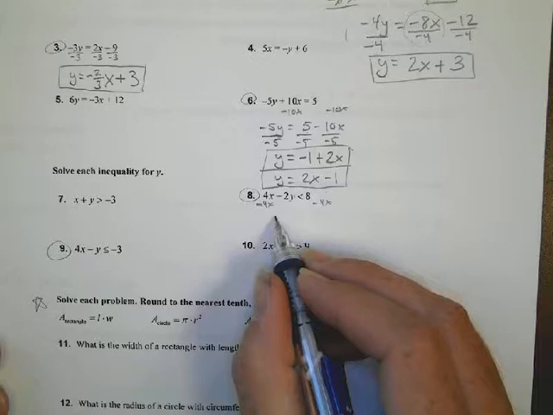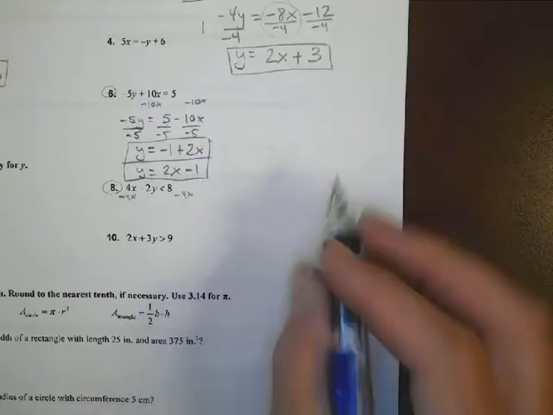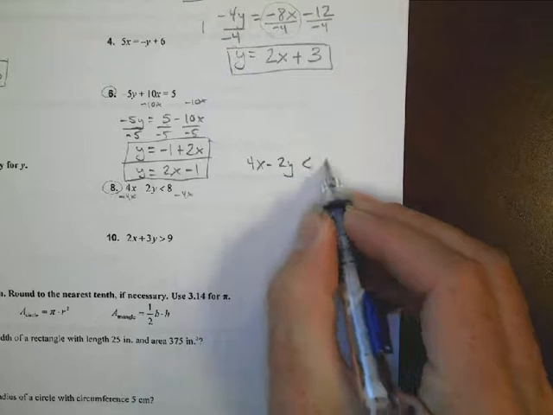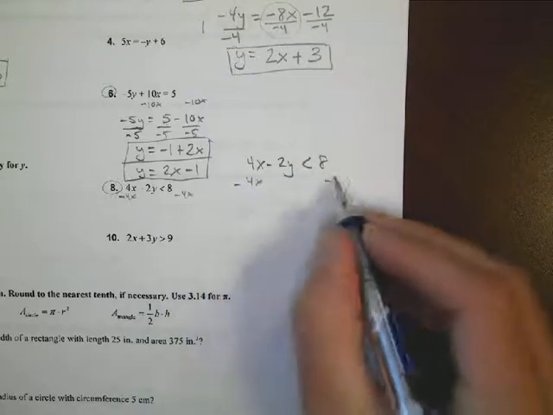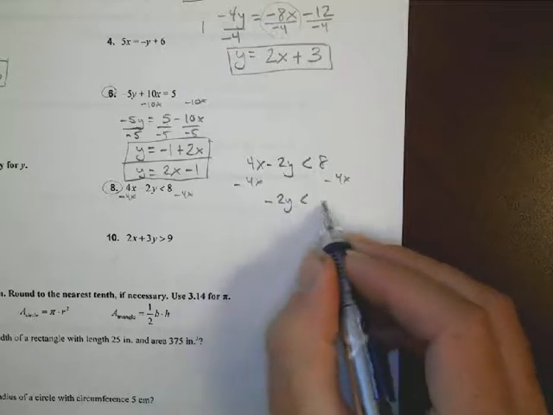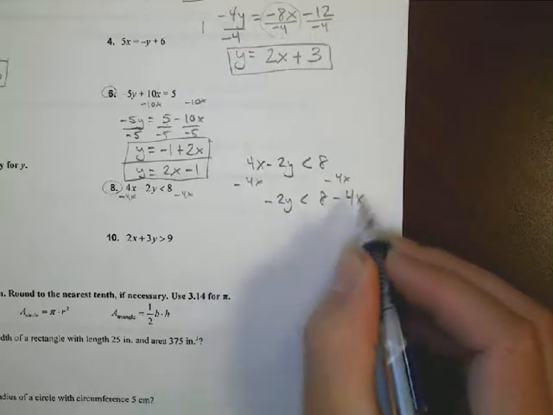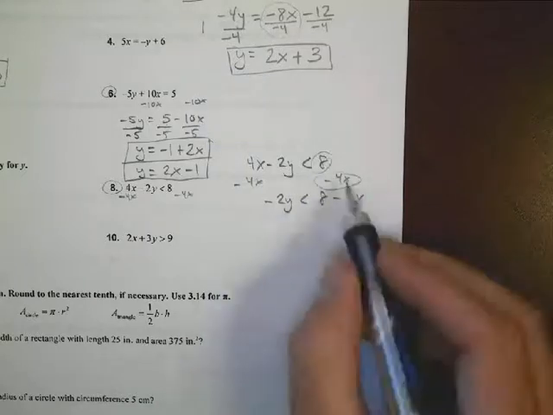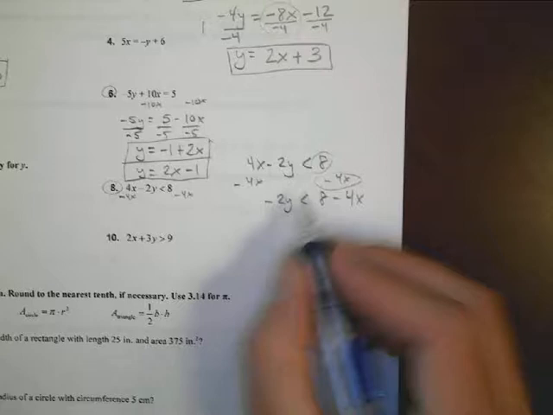Let's rewrite it here so I have some more space, if you don't mind. So we have 4x minus 2y is less than 8. So I subtract 4x, no problem, which leaves me with negative 2y is less than 8 minus 4x. Again, these are not like terms, so I can't combine them. They're separate things. That has an x, that does not. I want to get the y by itself.